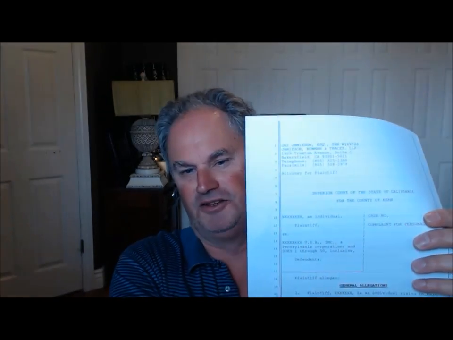Okay, this section here is called the bird cage. Okay, what does it enclose? It encloses the names of the parties. If we look here, we identify the plaintiff, and we identify the names of the defendants, and then DOE defendants. I'll get into that in a minute.